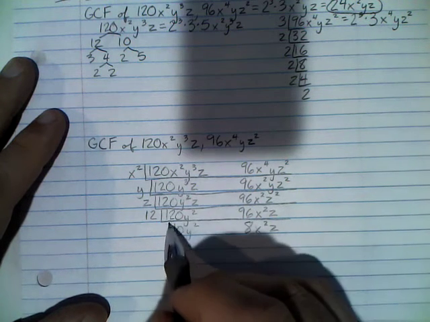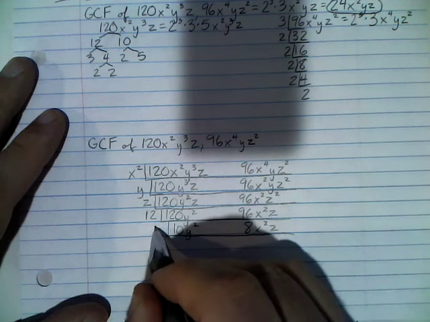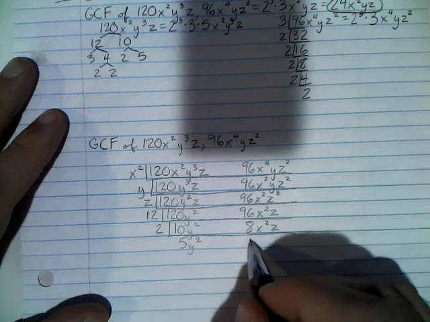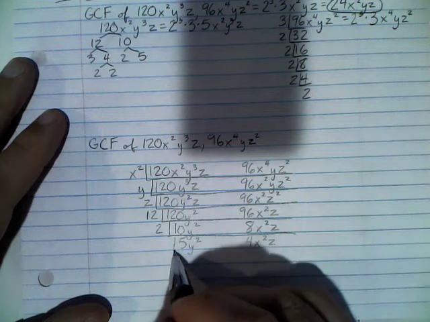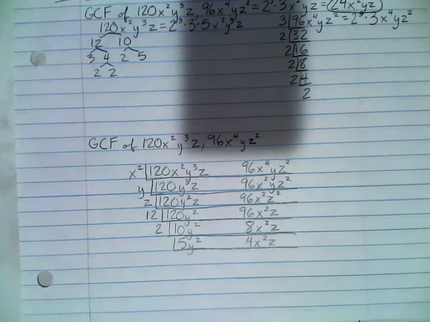All right, now I see that there's still more that I can pull out of both of these. With a 10 and an 8, I can still pull out a 2. And so I'm going to get 5y squared, and I'm going to get a 4x squared z. All right. Anything else I can still pull out of there? Well, no.